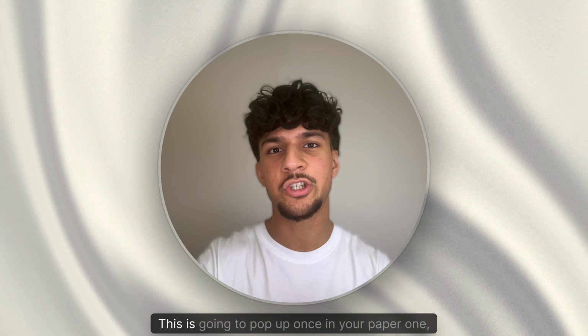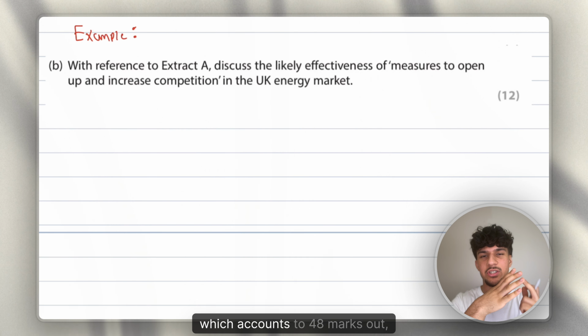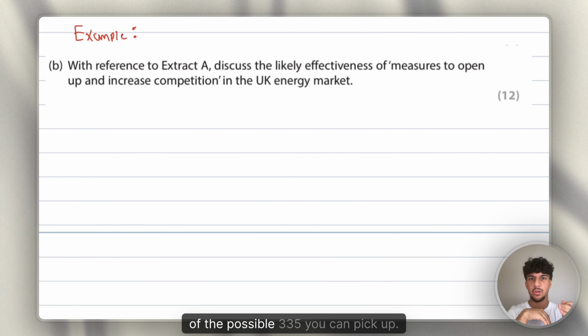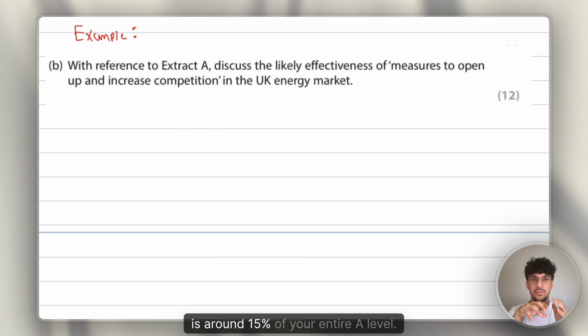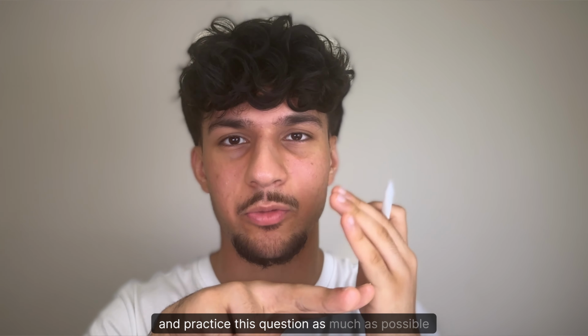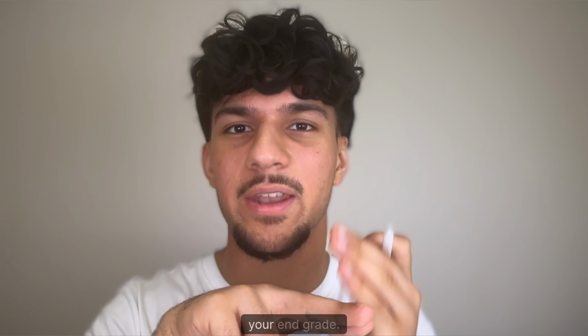12 mark question, Edexcel economics. This is going to pop up once in your paper 1, once in your paper 2, and twice in your paper 3, which accounts to 48 marks out of the possible 335 you can pick up, which means this question itself is around 15% of your entire A-level, which shows why you need to refine your technique and practice this question as much as possible, because you do not want to be messing up 15% of your end grade.